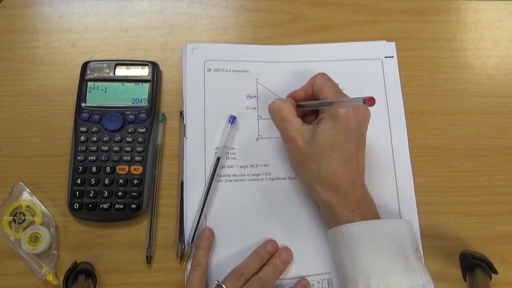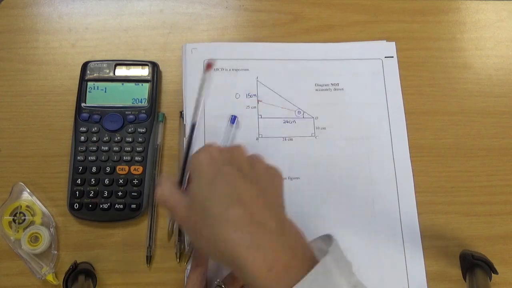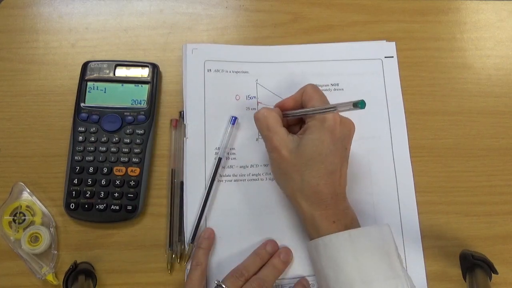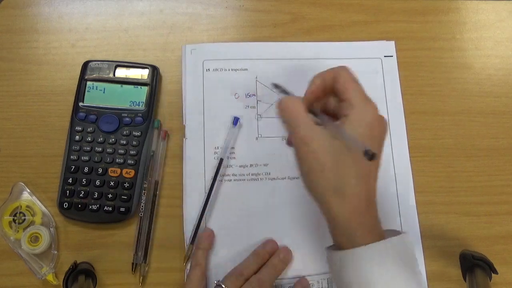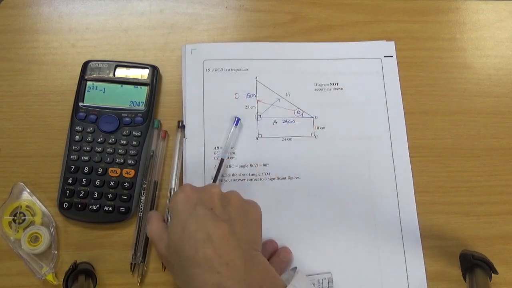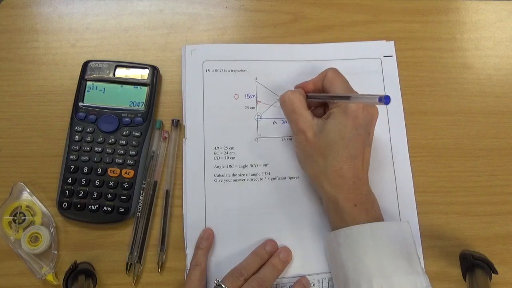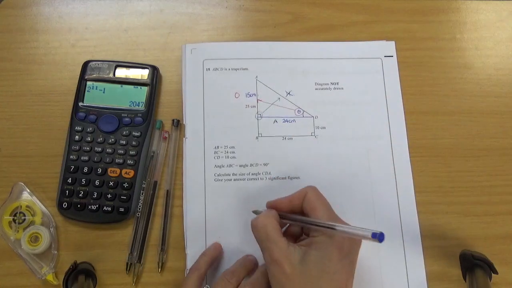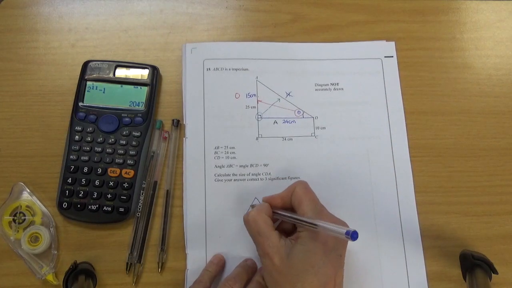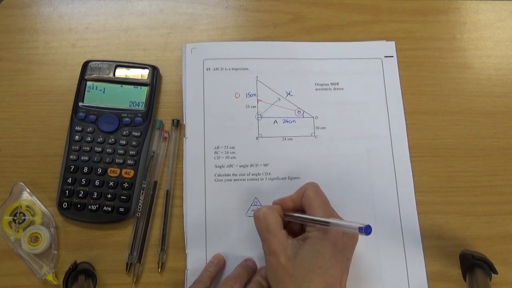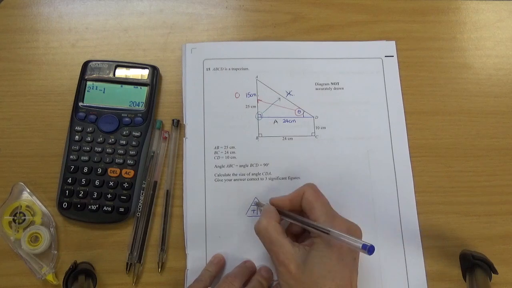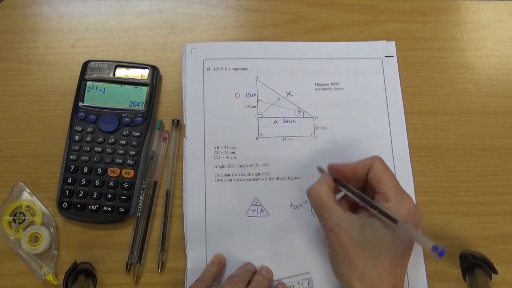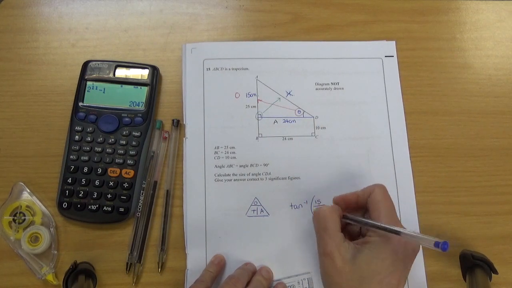Start from the angle and go across to the opposite side. Start at the right angle and go across to the hypotenuse, and the other side is adjacent. I don't need the hypotenuse. I've got O and A, which is TOA. I'm finding an angle, so I'm going to do shift tan, then O divided by A. O is 15, A is 24.